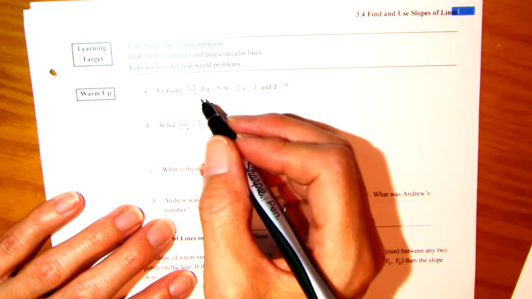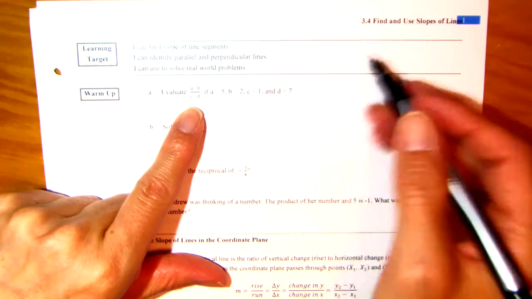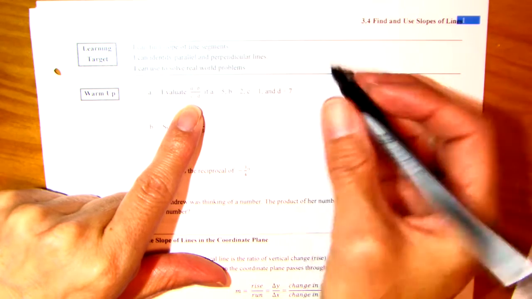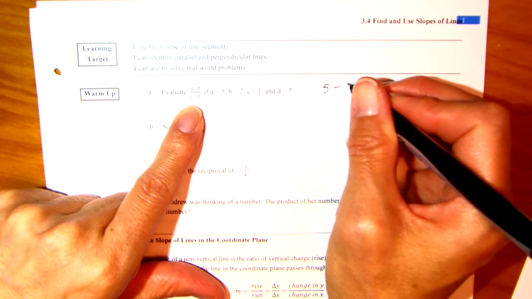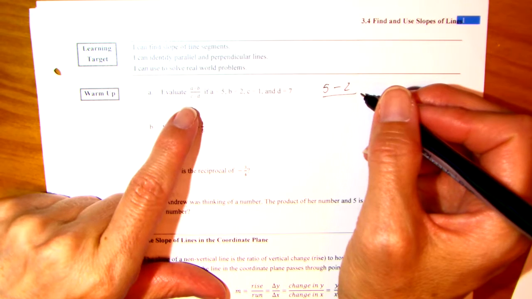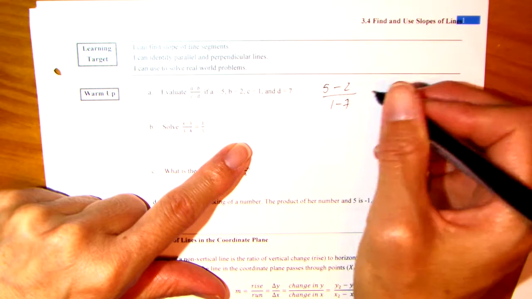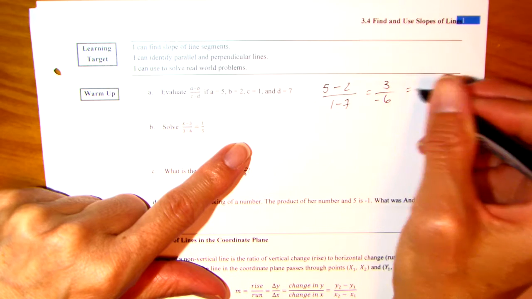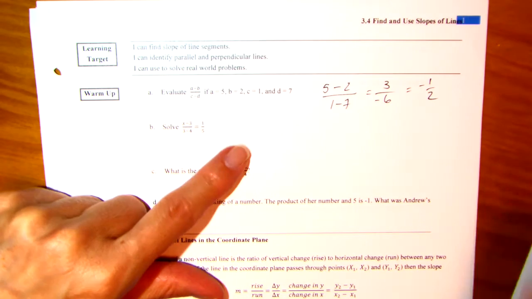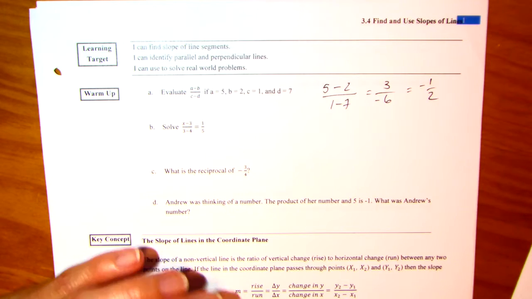Evaluate. And if you'll notice, this is kind of like the slope formula, hence our topic of the day. Substitute in. A is equal to 5, B is equal to 2, so 5 minus 2 over C minus D, which is 1 minus 7. 5 minus 2 is 3, 1 minus 7 is negative 6, that will be reduced to negative 1/2. Okay, so simulating the slope formula. Remember change of y over change of x?